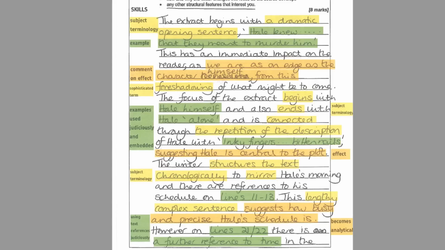What I'm going to do on this one, I'm not going to read it through with you, you can do that yourself, but you can see this student clearly has the subject terminology, the example, the comment on the effect, subject terminology, example, and so on and so on. And again, the student hasn't written loads, yet you can clearly see the student has completely understood the idea of structure. Give yourself a moment to read this through, and then go on to the next slide to see the next part of her writing.